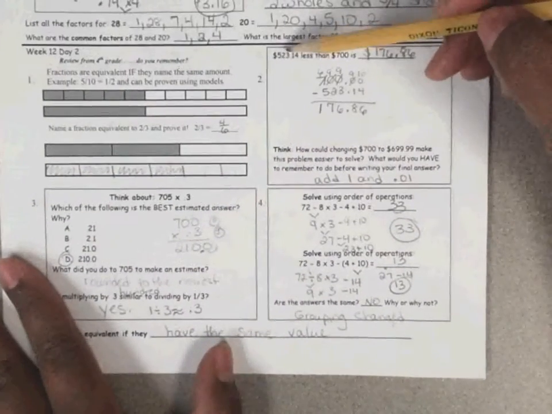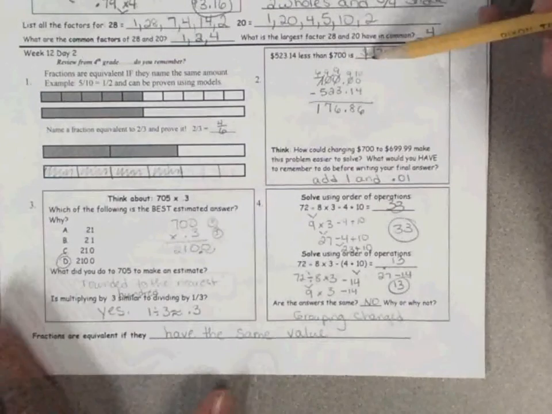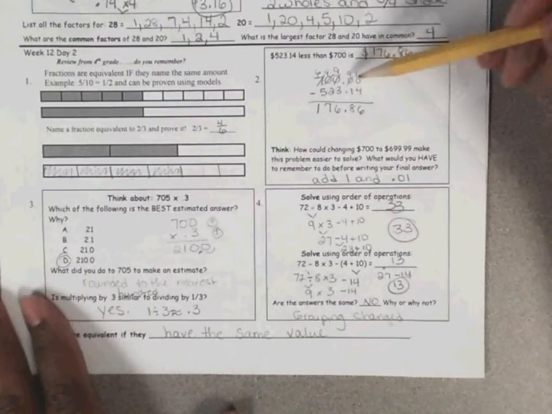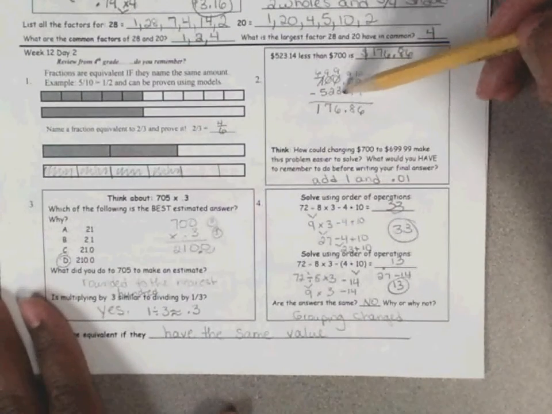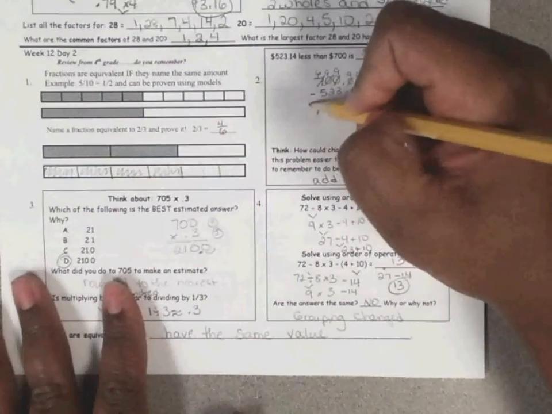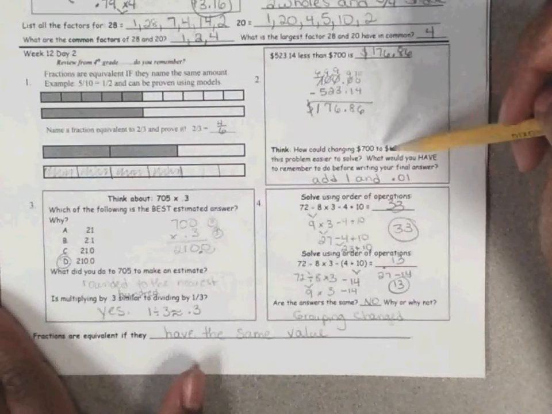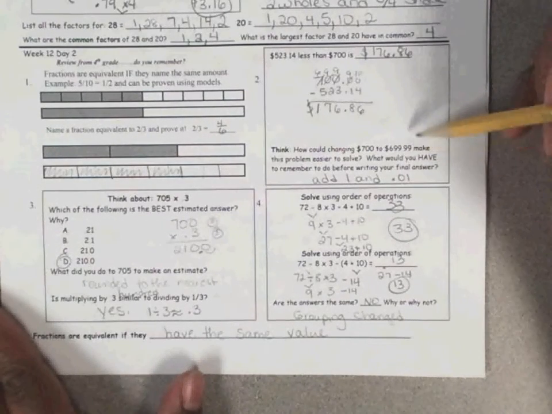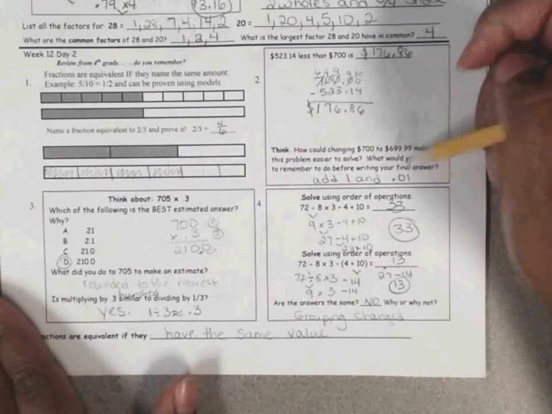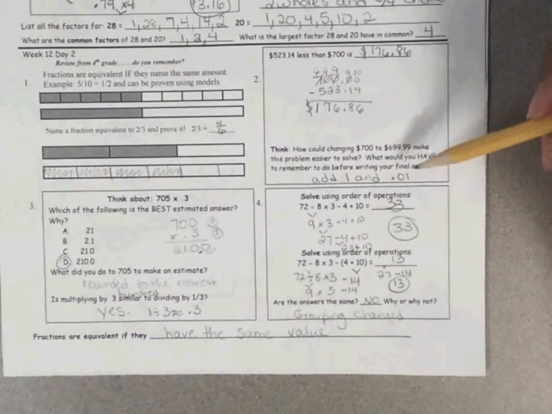All right, number 2: 523 and 14 cents less than $700. What you do is you subtract, using 700 first minus 523 and 14 cents. So I get $176.86. How could I change 700 to 699 and 99 cents to make this problem easier? Absolutely. I just subtract 1 and 1 cent. What do I have to do? I have to add it back at the end.